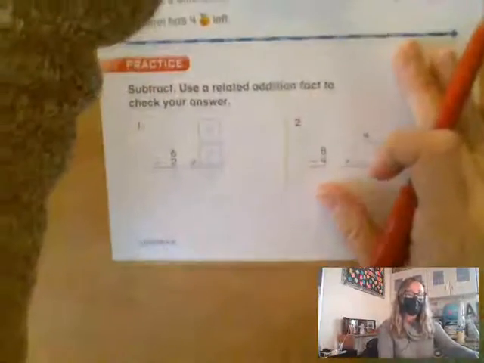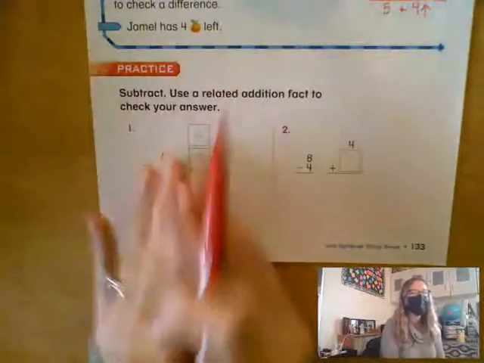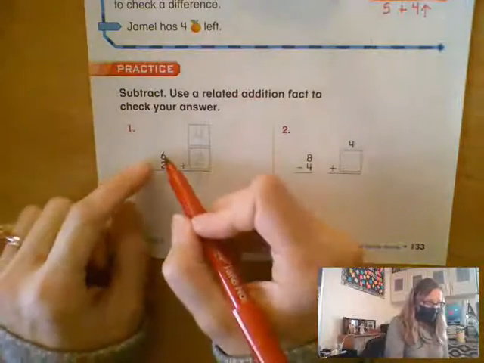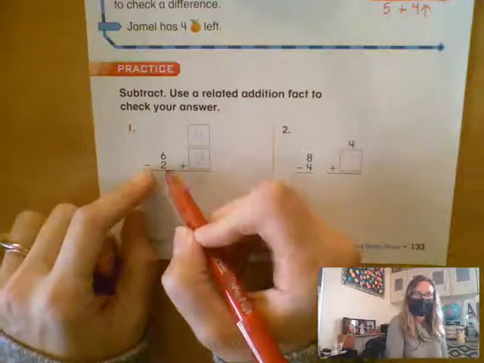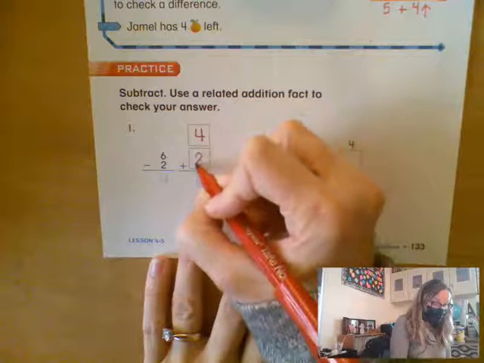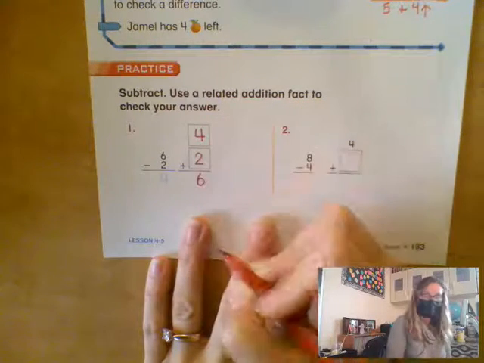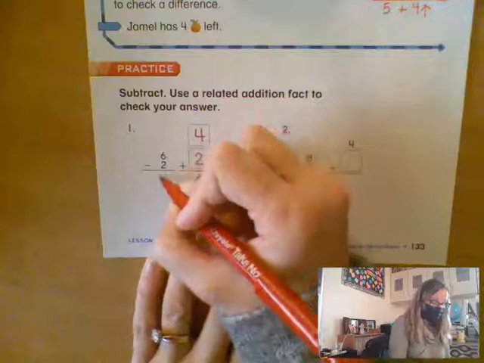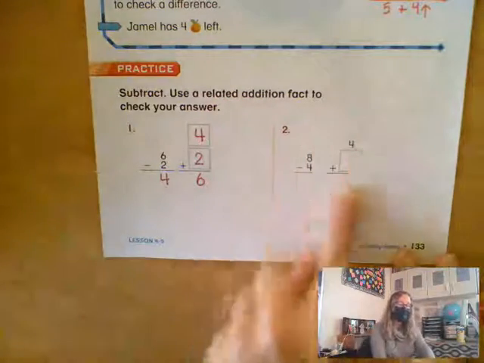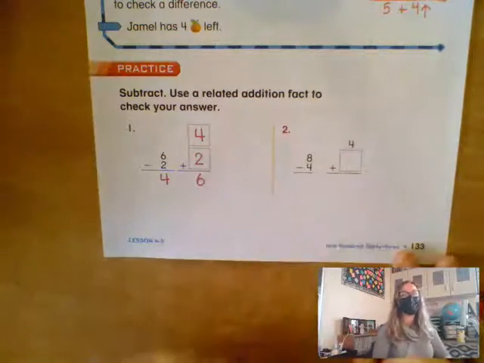If you go down to the practice area at the bottom of page 133, the first one they kind of worked out for us, but let's look at it and see how they did it. So they were trying to solve 6 take away 2. So to do that, they said, well, I know that 4 plus 2 equals 6, so 6 take away 2 must equal 4.